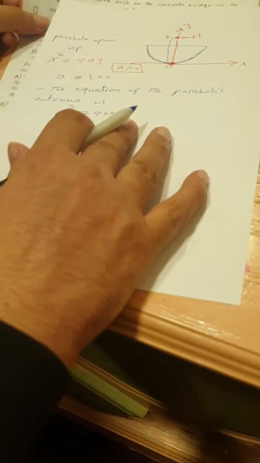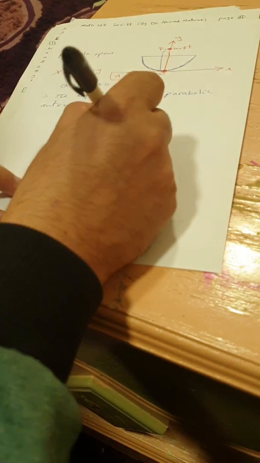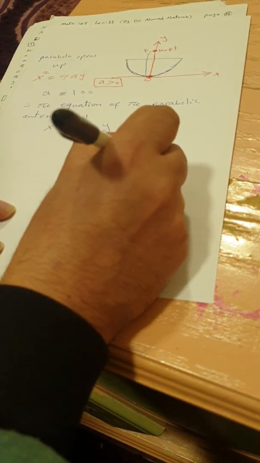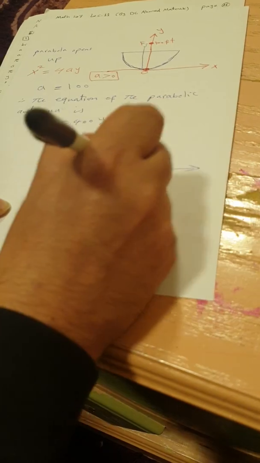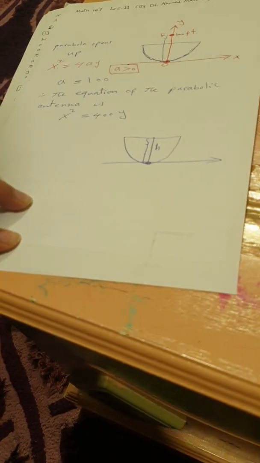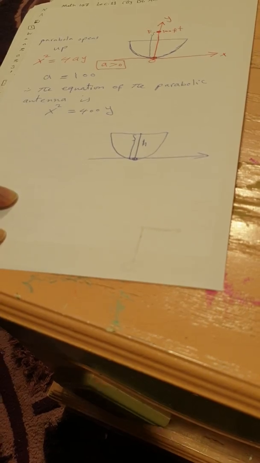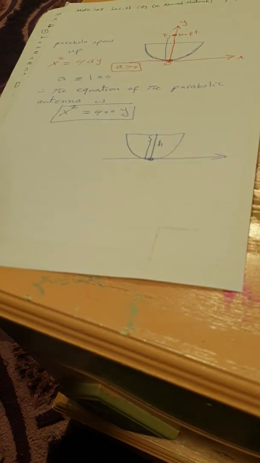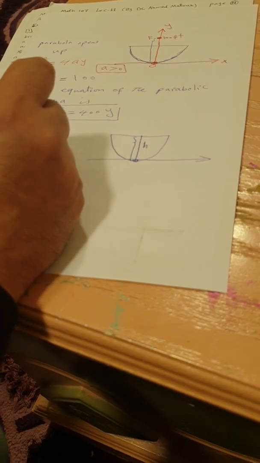The depth of the parabolic reflector is this. This is the depth of the parabolic reflector, this h. To determine this value h, don't forget we have the equation of the parabola x squared equal 400y. So if we find a point on the parabolic curve that satisfies this equation, by knowing x we can know y, by knowing y we can know x.